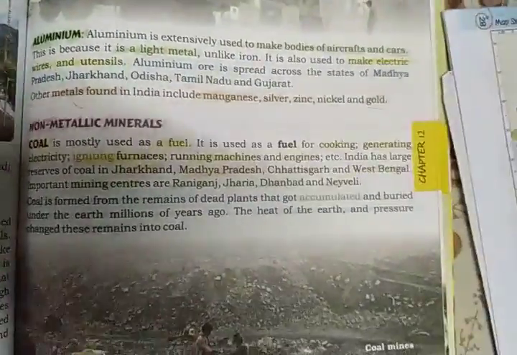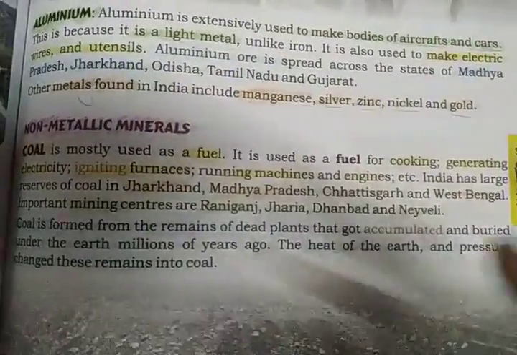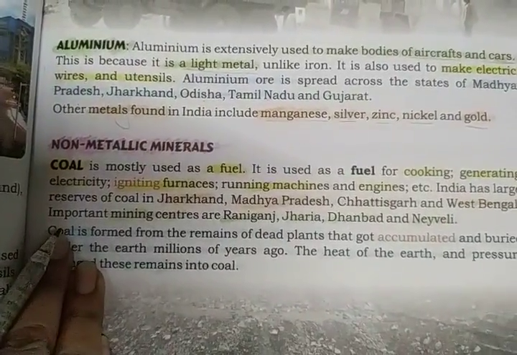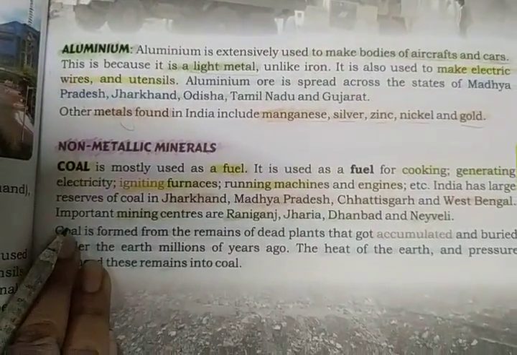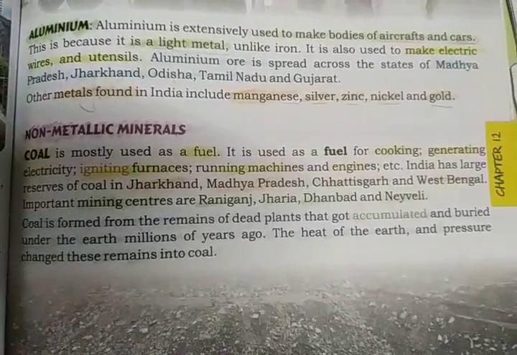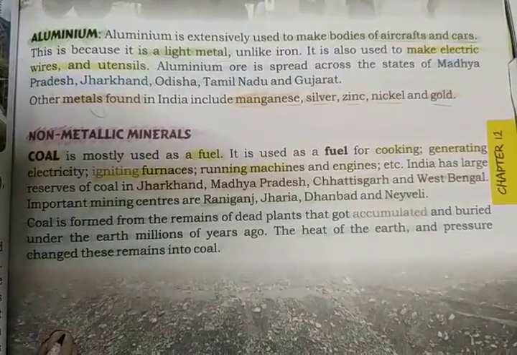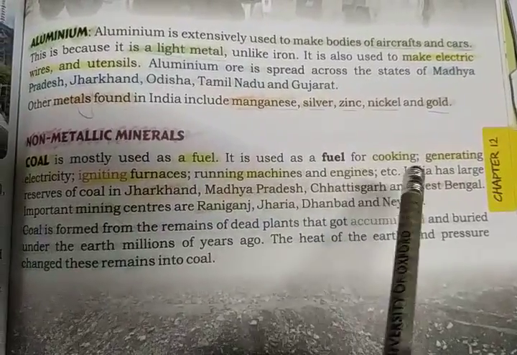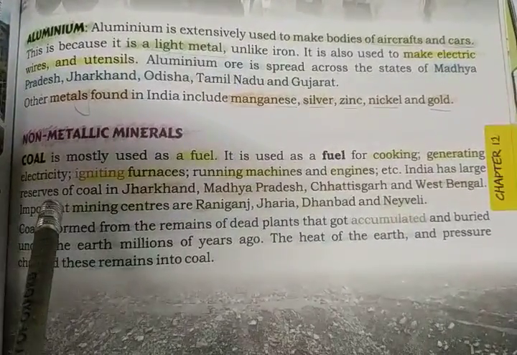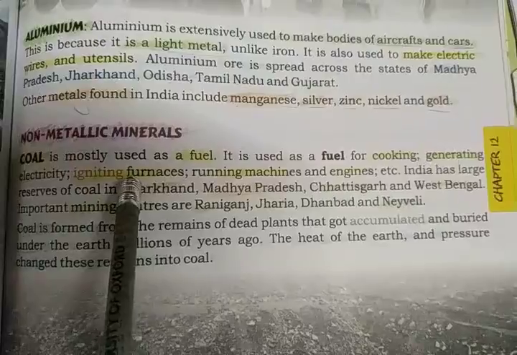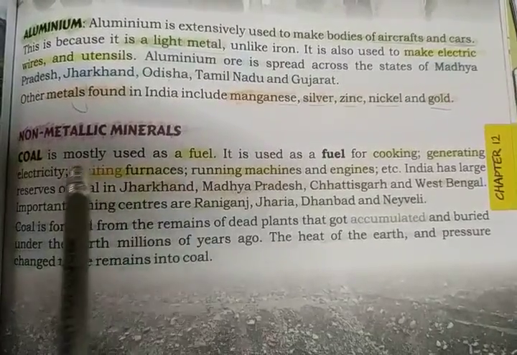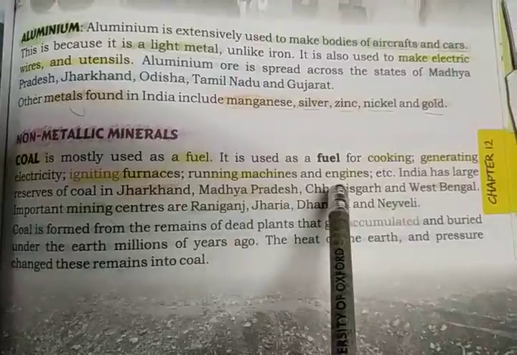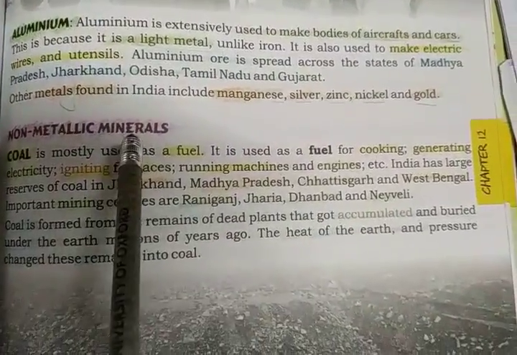And silver and gold, you already know that they are used to make ornaments. Now let's talk about the non-metallic minerals, and first we talk about coal. Children, we have studied coal in exhaustible or non-renewable resources. So coal is basically a fuel which is used for cooking, generating electricity, igniting furnaces. Furnaces का मतलब भट्टियों में आग लगाने के लिए भी हम कोल का यूज करते हैं. Running machines, engines, as we have already studied.